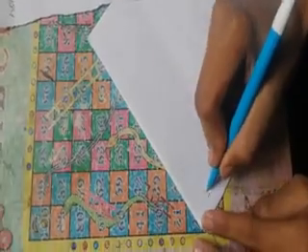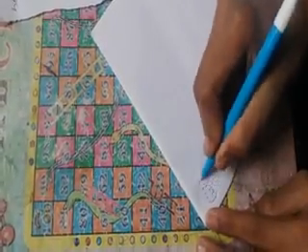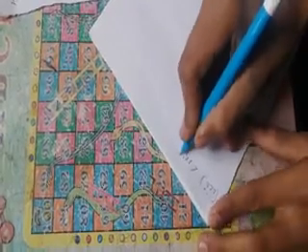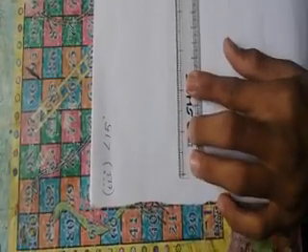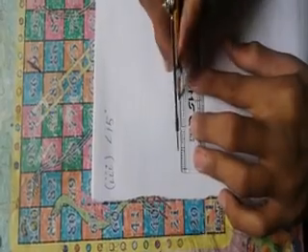Now one more question left, the 15-degree angle. Now to make 15, we have to make 30 first. Then we'll draw the bisector of 30. We'll get the 15-degree angle. So first, draw one line segment. Draw a semi arc.